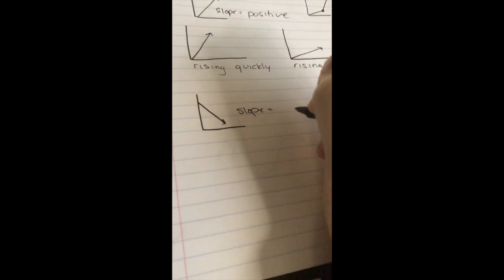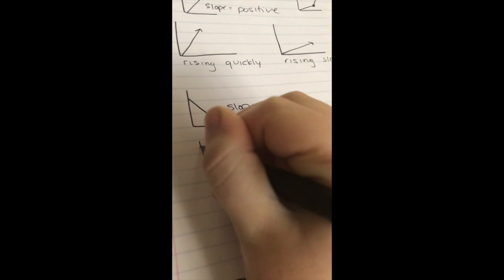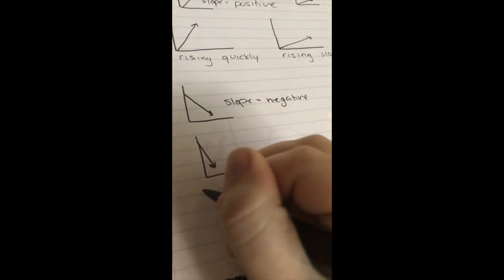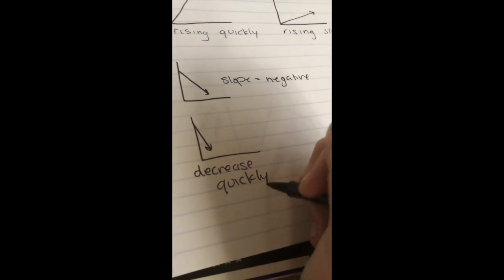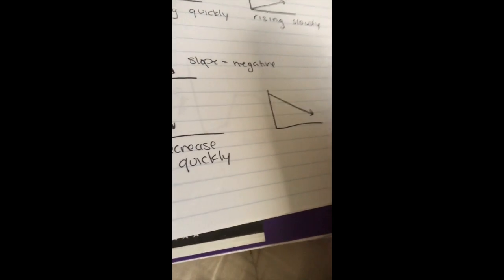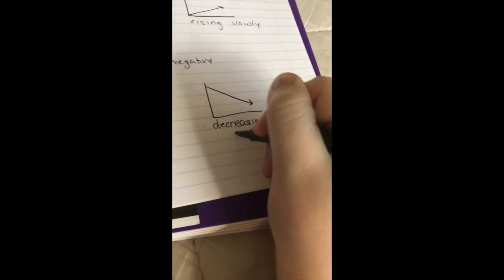The opposite, of course, would be where your slope is negative, and that means that it is going down, it is decreasing. So if we decrease quickly, we might look something like that. Or if we are decreasing slowly. So it gives the impression that things are slowing down at a slow pace rather than at the quicker pace here. And again, it's mostly relative.